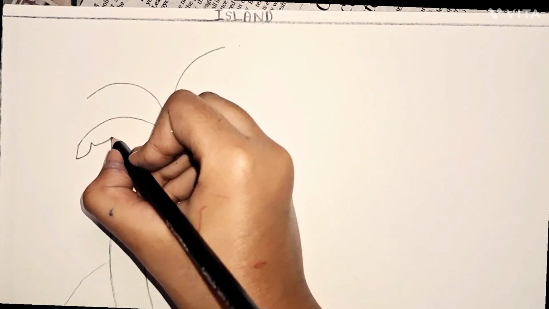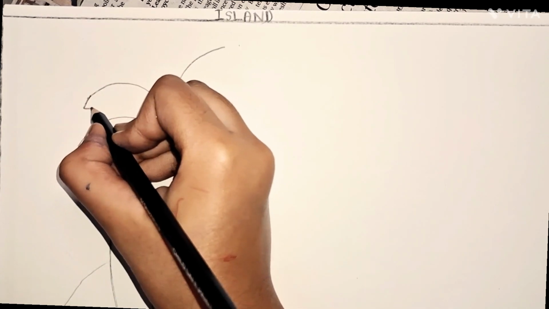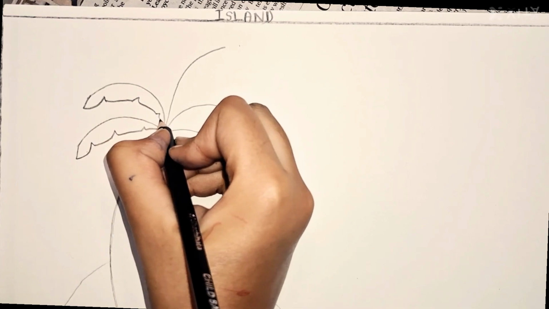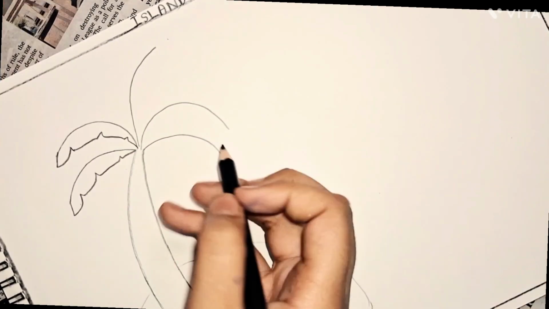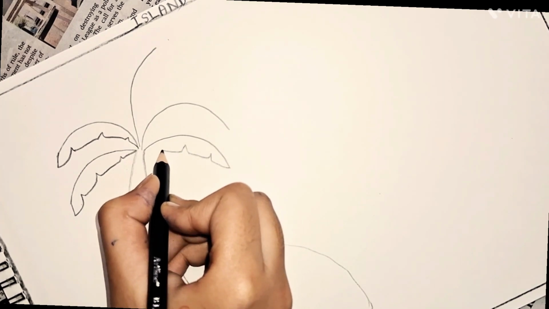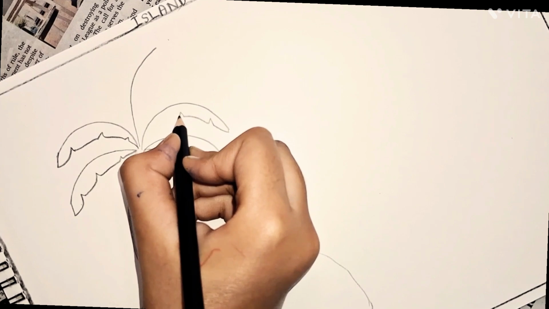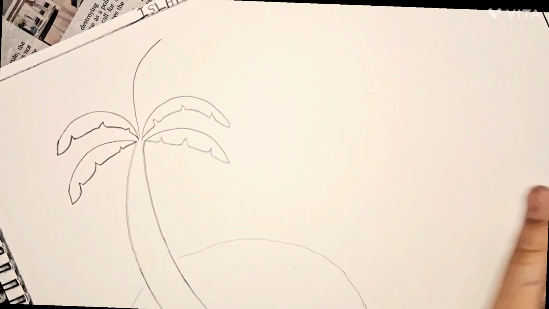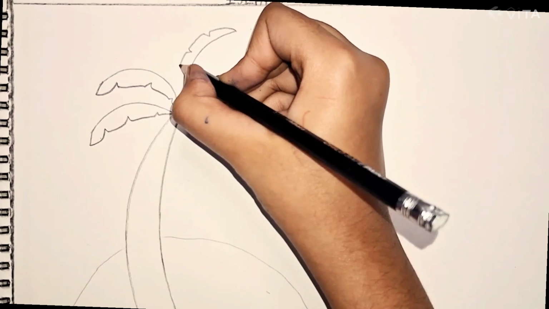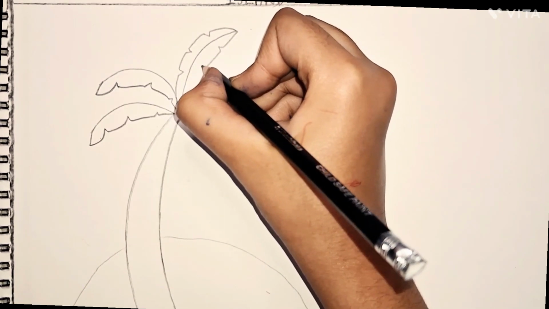And now the leaves are to be pointed. We'll make a sloping line, a triangle inwards, and keep doing that. Now on the left side and on the right side, the leaves will be shown on only one side. So we won't be making them on both sides, but on the top leaf, the leaf will be visible on both sides.